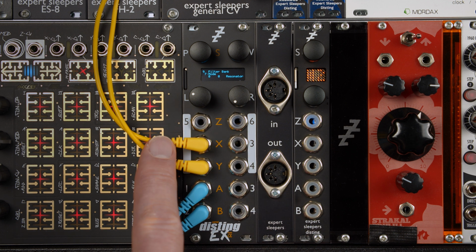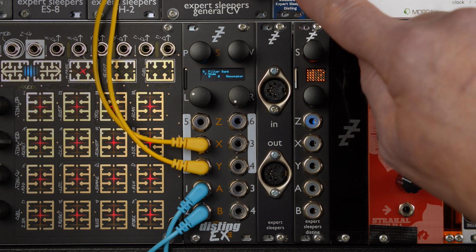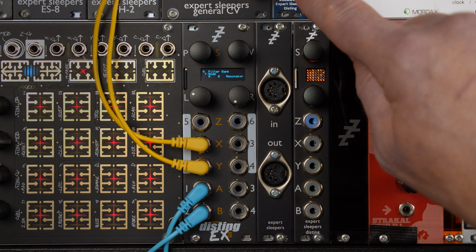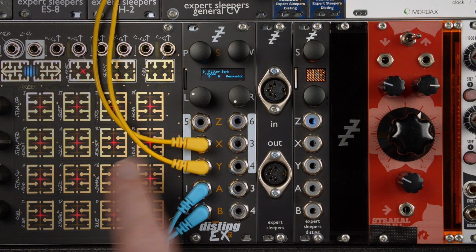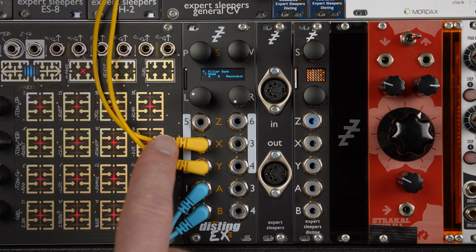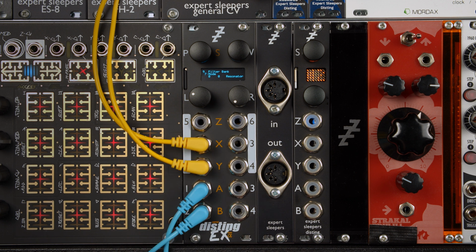I've got a stereo input coming from my other Disting Mark IV over here, which is going to be playing some sounds for us. Stereo output out of 1 and 2 going into the mixer so you can hear it. If you want to use just a mono input, you can. There's a parameter to change that, which we'll get to later.